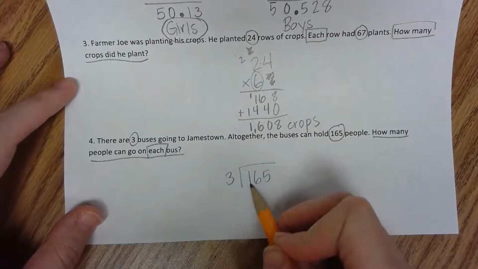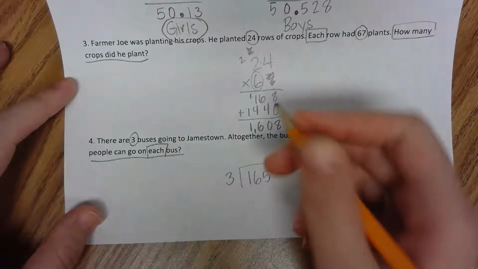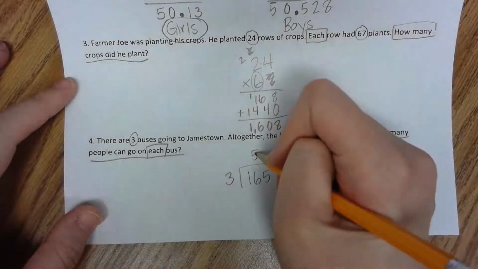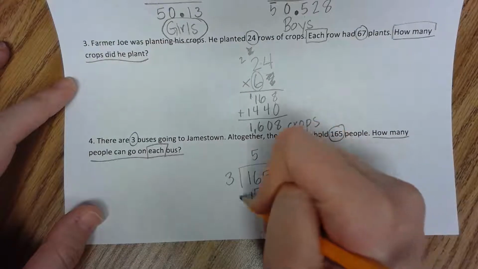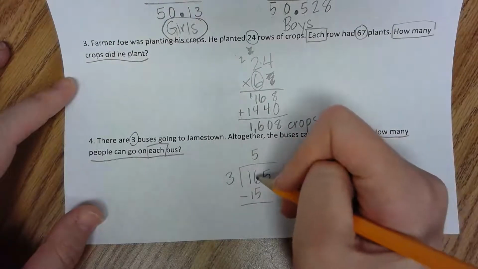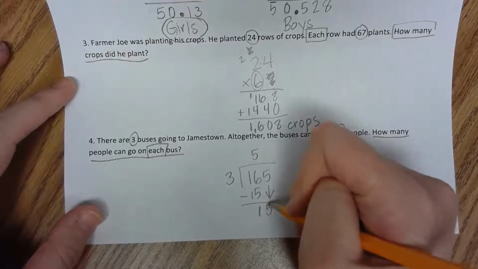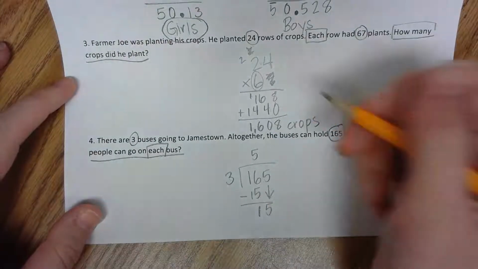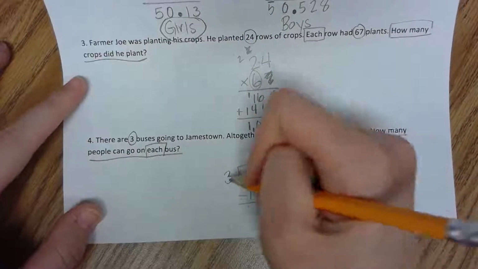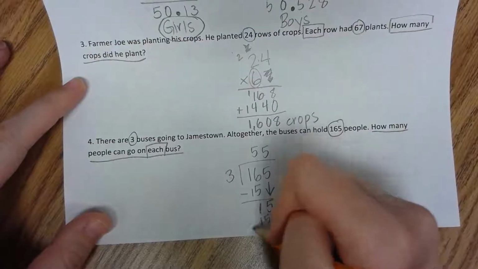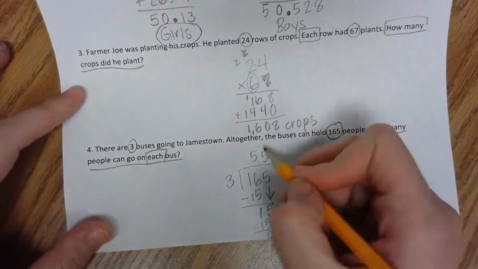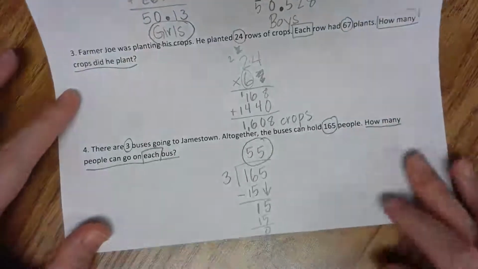3 cannot go into 1, but 3 can go into 16 5 times. 5 times 3 is 15. Next step is subtract. 16 minus 15 is 1, and I bring down my 5. How many times does 3 go into 15? Goes in 5 times. 5 times 3 is 15. So when I subtract it, I don't get any remainder. 55 people will be able to go on each bus.